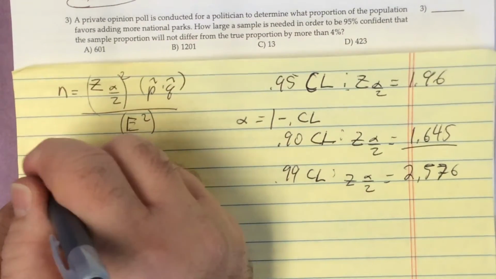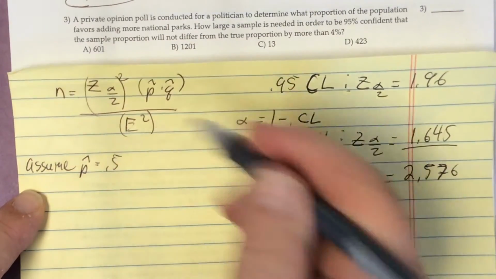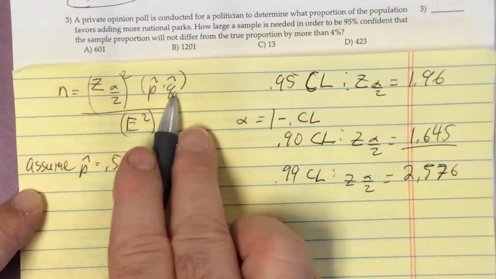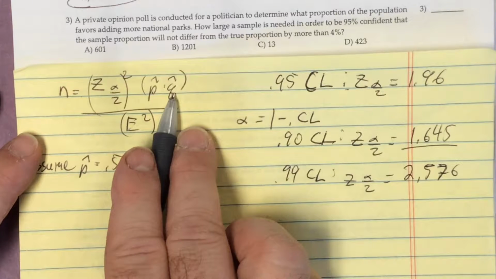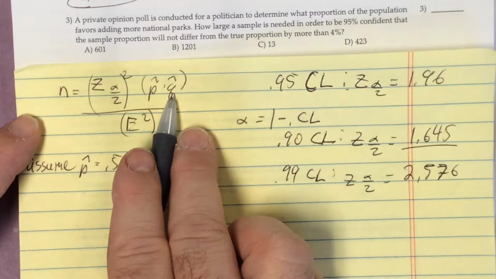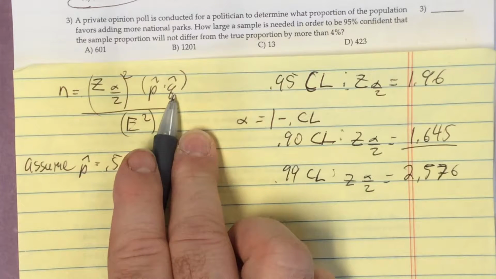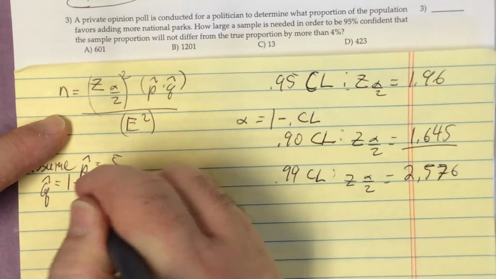assume that p hat is equal to 0.5. Now, in your book, they'll sometimes write this as p hat times 1 minus p hat. And if you want to go with it, that's certainly fine. Other textbooks and other videos you may see online will write this as p hat times q hat. And just as in previous chapters where we were learning about binomial distributions, p is going to be the probability of success and q is going to be the probability of failure, well, q hat is equal to 1 minus p hat.